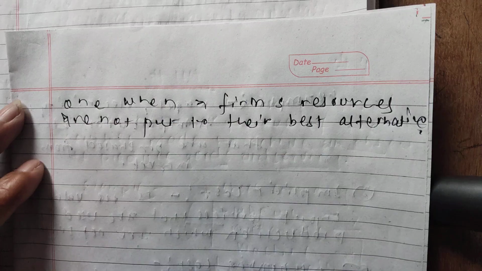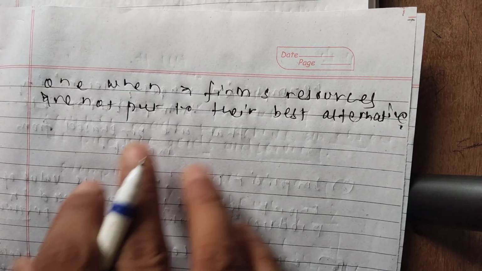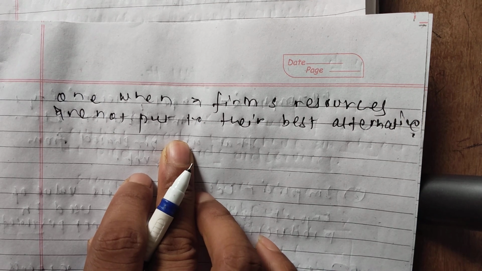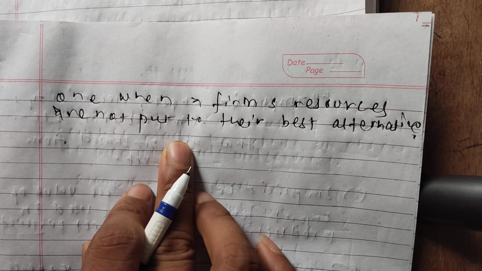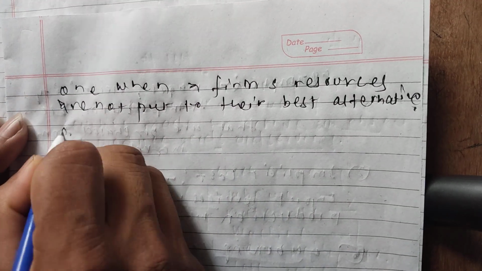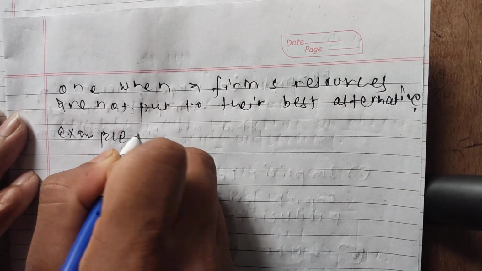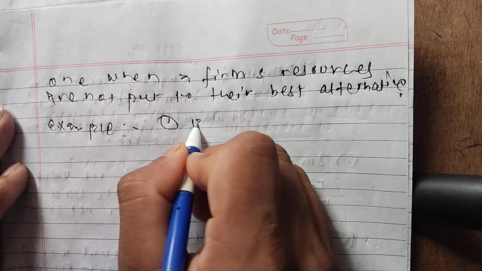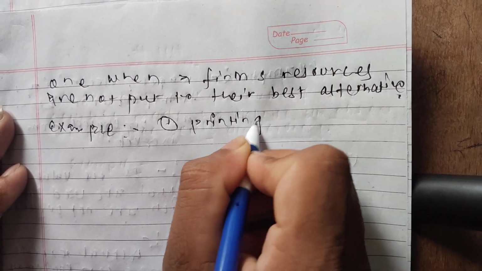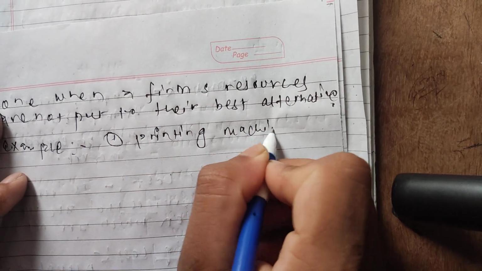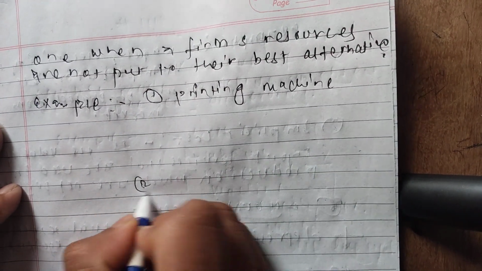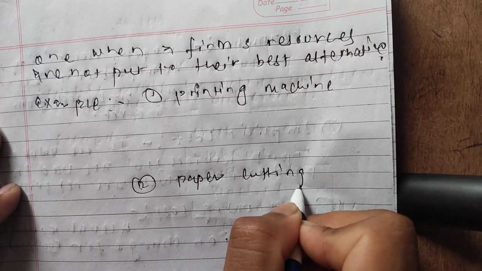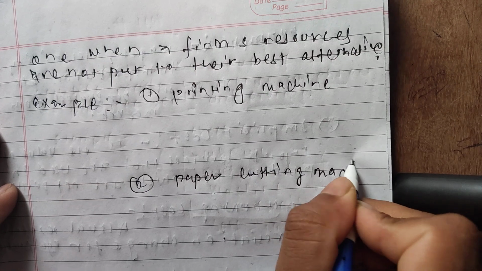We can understand opportunity cost with an example: first, a printing machine, and second, a paper cutting machine.